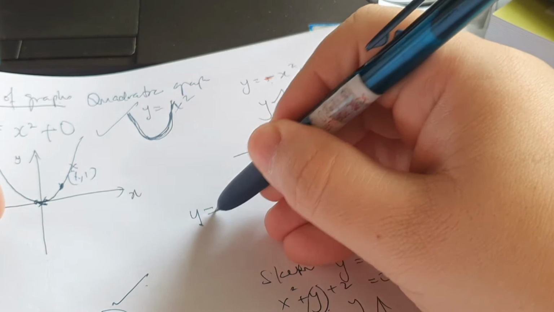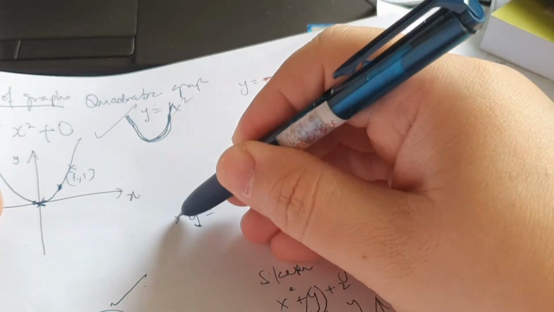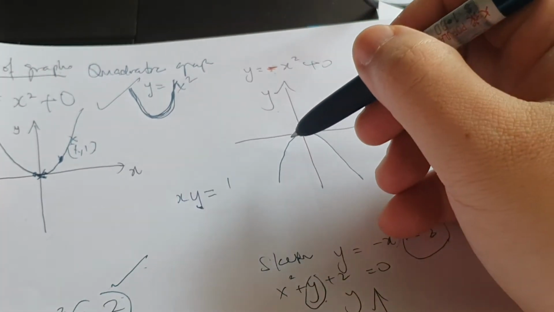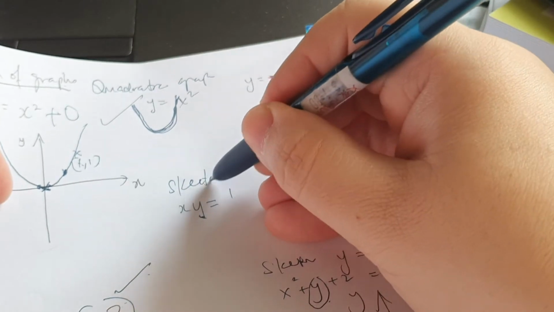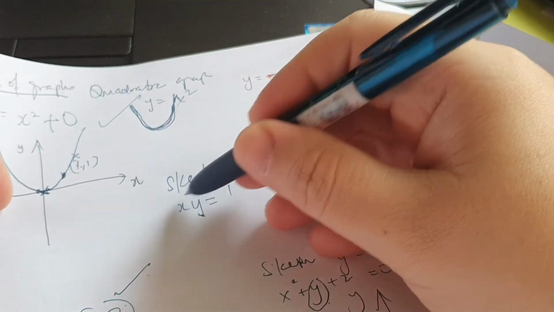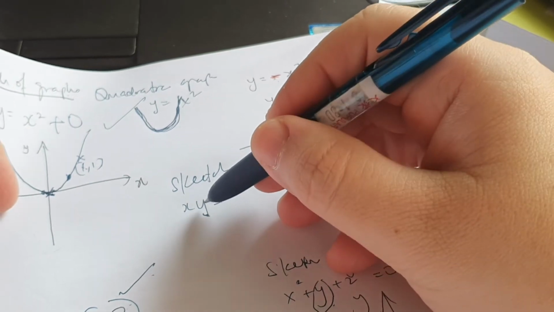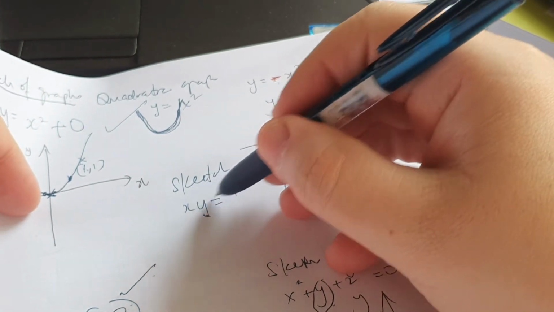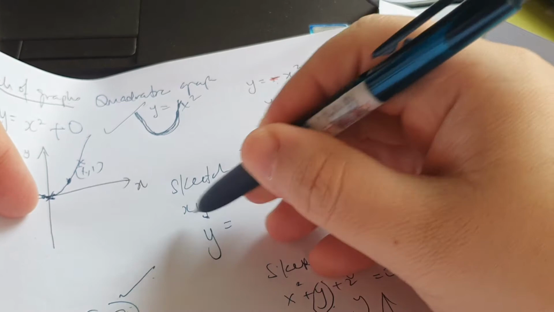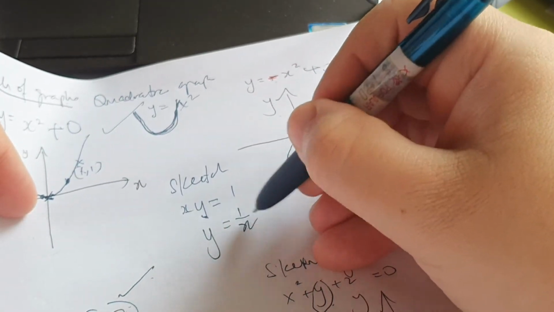So I can even give it to you in this form: xy equals to 1. Then I say sketch. How to sketch this? Then you say, the teacher never teach. What do you mean the teacher never teach? You are not supposed to sketch like that. You are supposed to make y the subject. So you divide by x. The teacher got teach this one. That's the next thing I'm doing now.